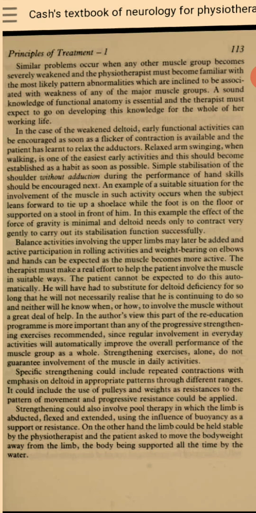He will have had to substitute for deltoid deficiency for so long that he will not necessarily realize that he is continuing to do so, and neither will he know when or how to involve the muscle without a great deal of help. In the author's view, this part of the re-education program is more important than any of the progressive strengthening exercises recommended, since regular involvement in everyday activities will automatically improve the overall performance of the muscle group as a whole. Strengthening exercises alone do not guarantee involvement of the muscle in daily activities.